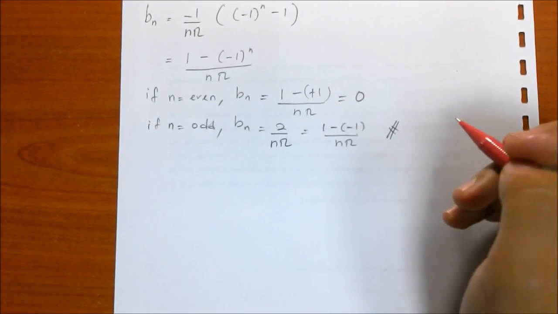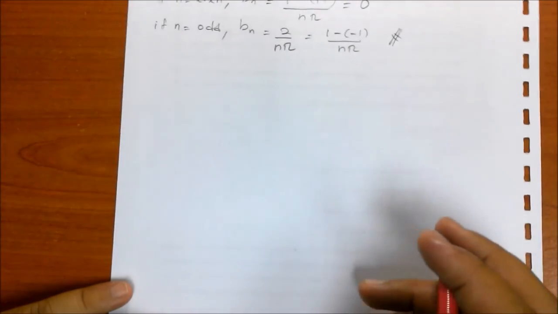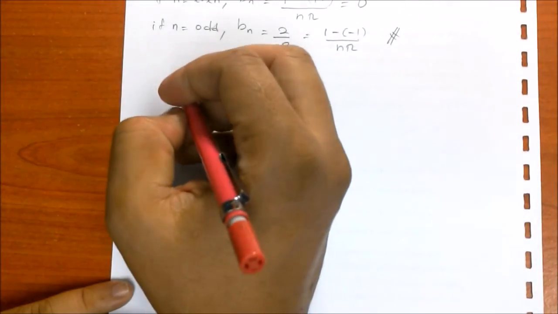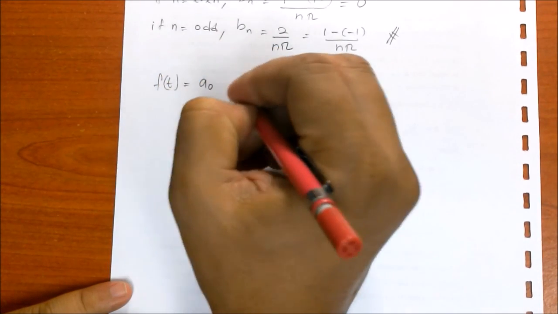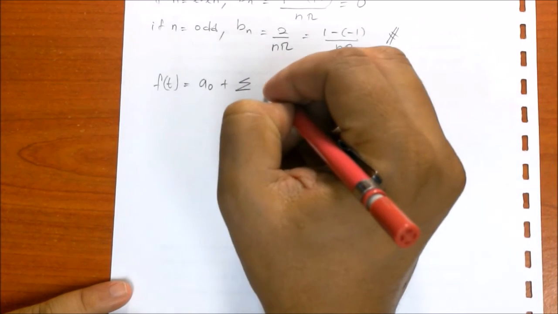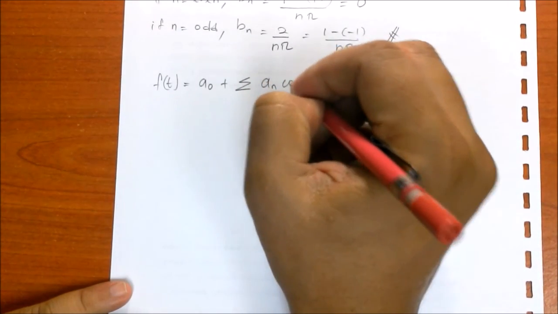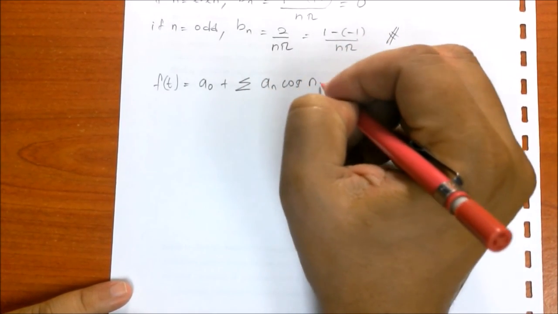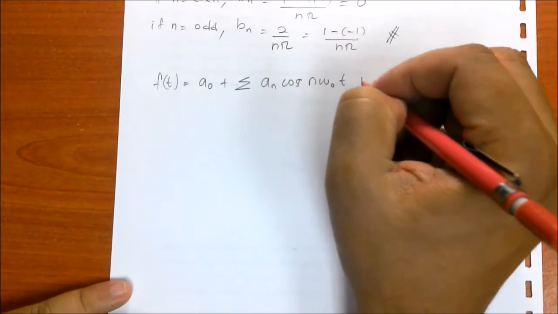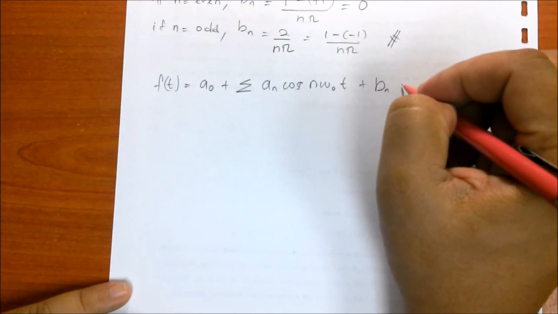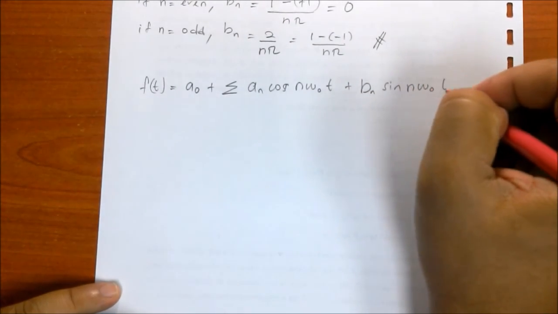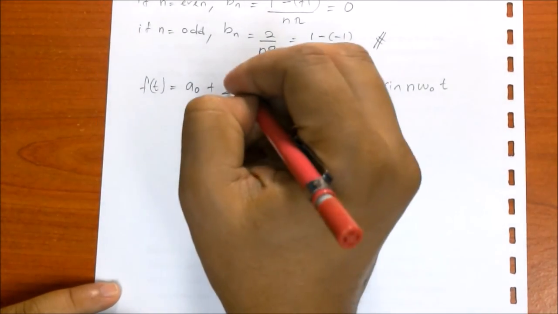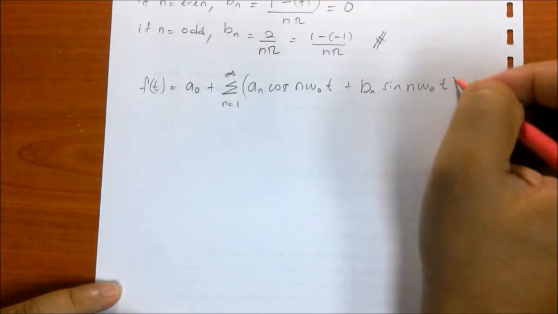This is our bn. Now let's go back to the main equation of the Fourier series. f(t) equals a0 plus the sum of an cos n omega naught t plus bn sine n omega naught t, from 1 to infinity.